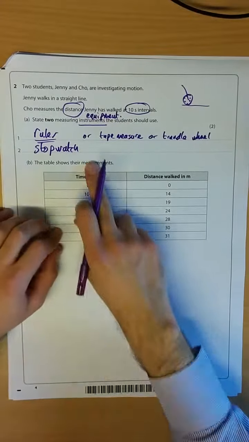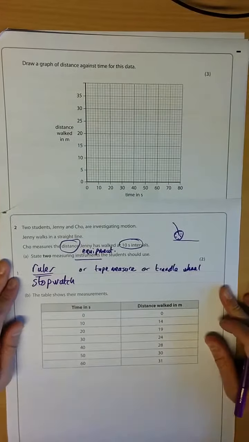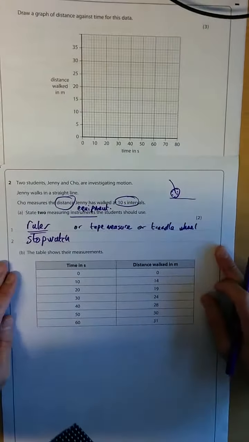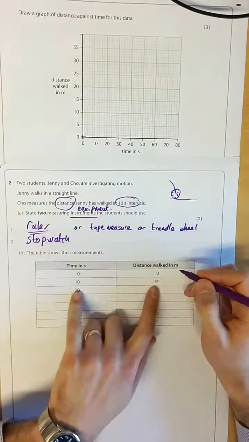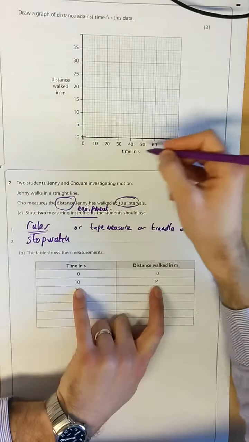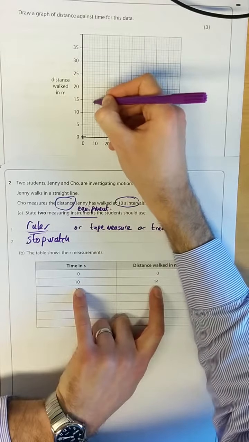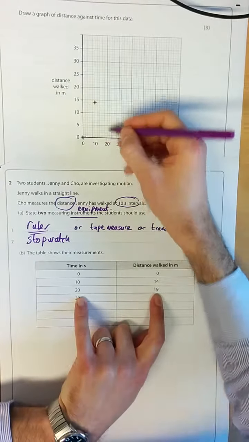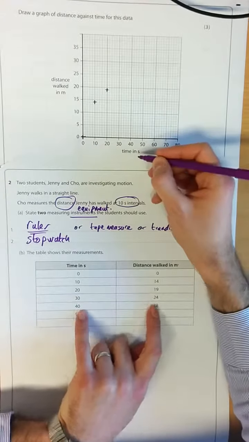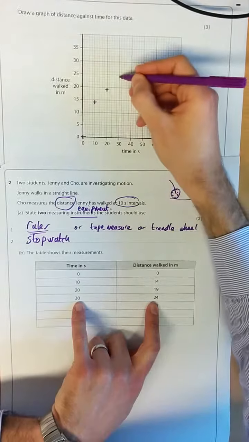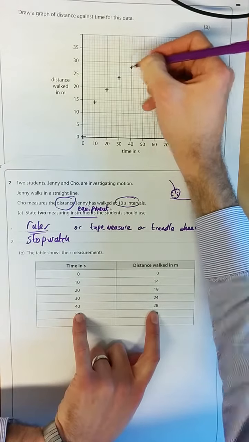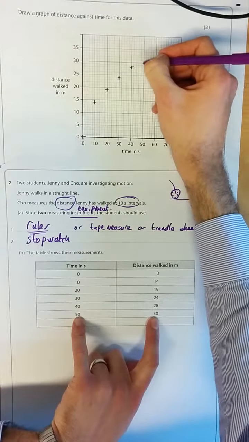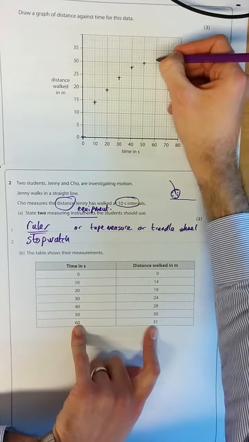So now we've got some measurements, and we are asked to draw a graph of the distance against the time for these measurements. Okay. So in 0 seconds, they've walked 0 meters. So I'll put a cross there. In 10 seconds, they've walked 14 meters. So I'd put a cross there. In 20 seconds, they've walked 19 meters. So I'd put a cross there. In 30 seconds, 24 meters. So I'd put a cross there. In 40 seconds, 28. So I would put a cross there. 50 seconds, 30, 60 seconds, 31.